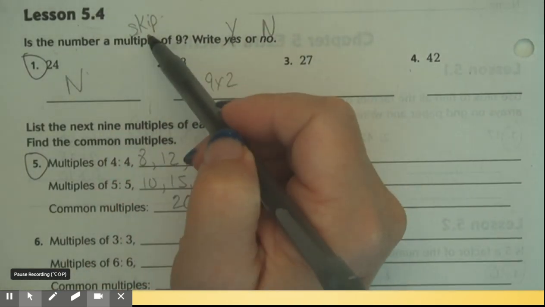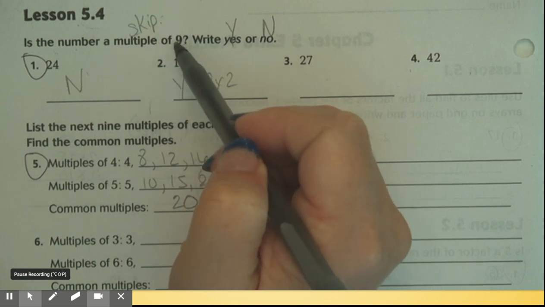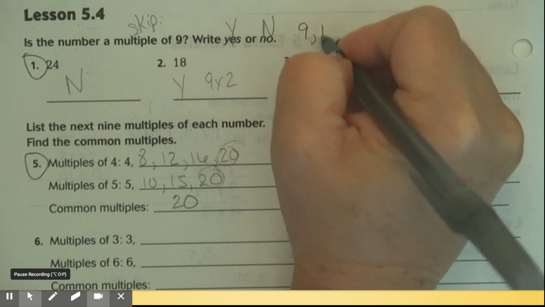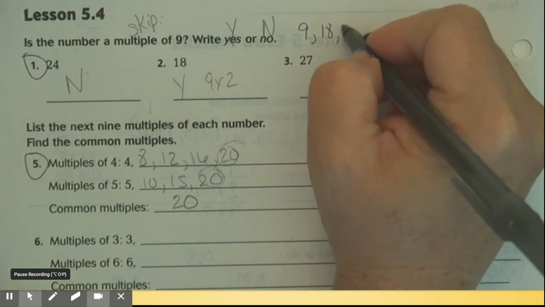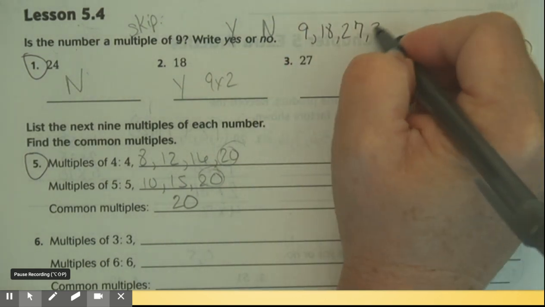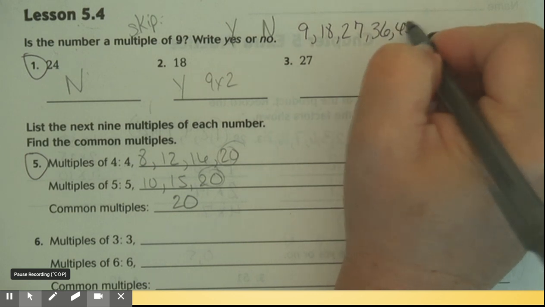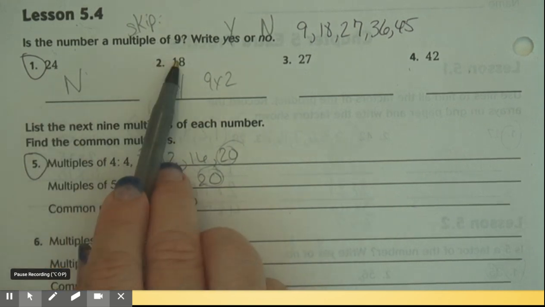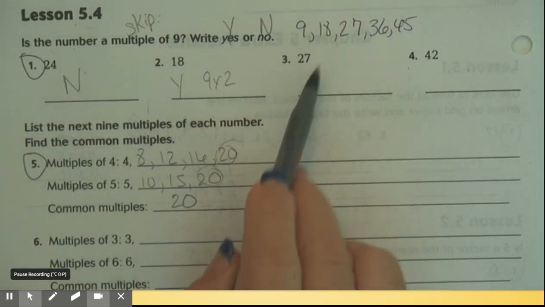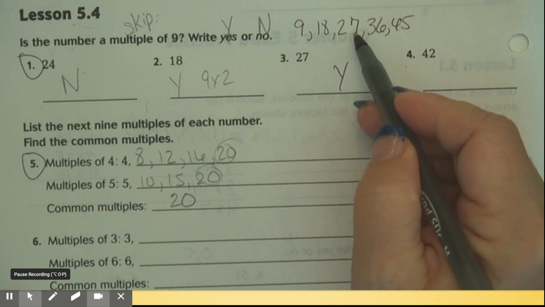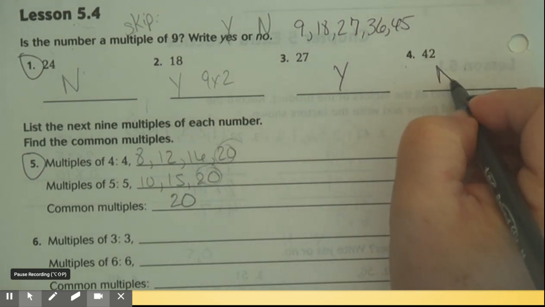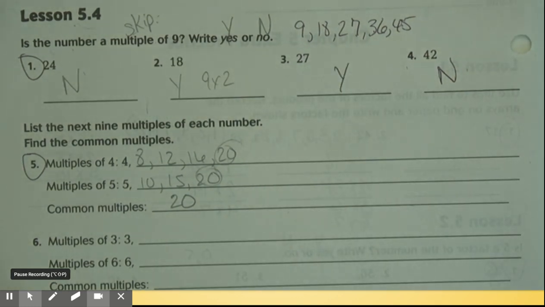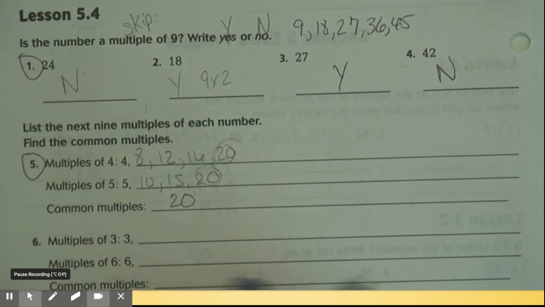Multiples means skip counting. So let's skip count by 9. So 9, 1 time would be 9, 2 times would be 18, 3, 27, 4, 36, 5, 45. So we've now covered all these. 24 is definitely a no. 18, yeah. 2 9s are 18. 27, yes. 3 9s are 27. And 42 is a no because it goes from 36 to 45. It skips over that. I did number 5 for you on the paper.